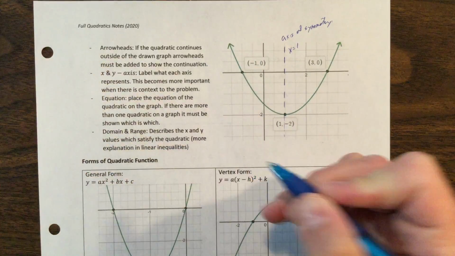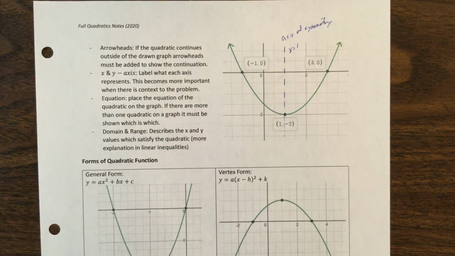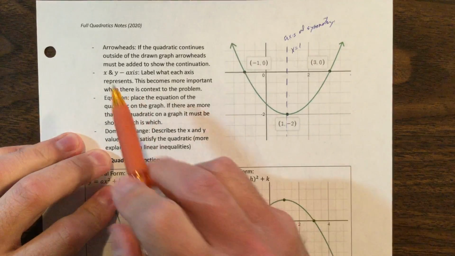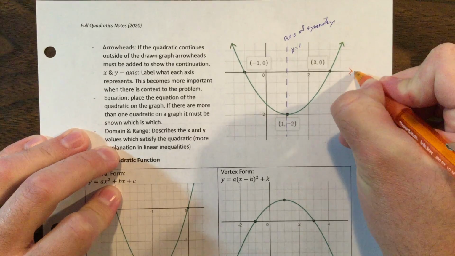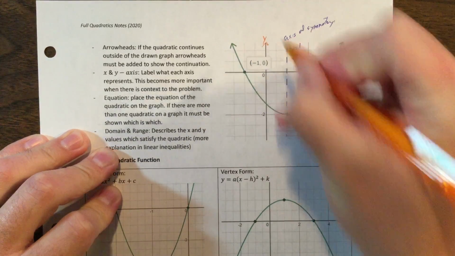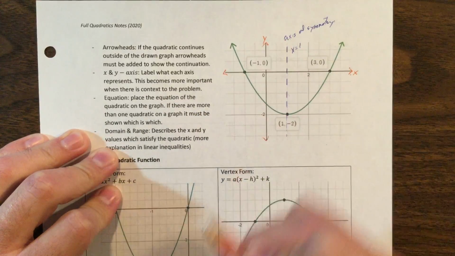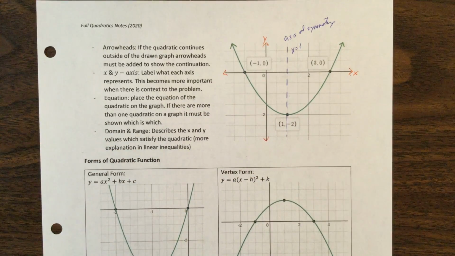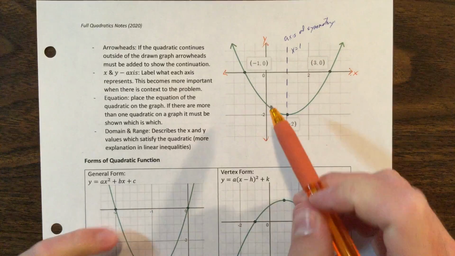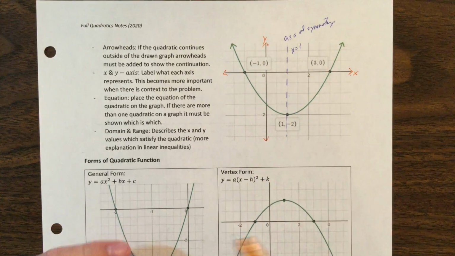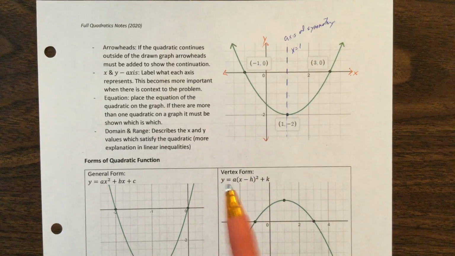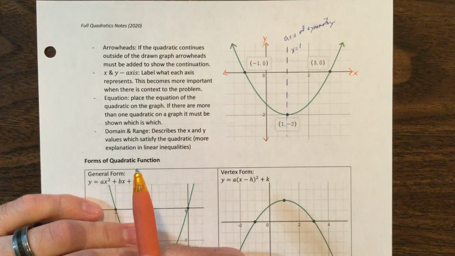I'm not going to label everything else as we went through that in the previous one. The x and y axis, we must label what they are. In this case, it's just x and y. That's all it is, and we should put arrows on those as well. Once we get to contextual problems, then our x and our y are going to have something else, but that is when we get to word problems and when they actually have some sort of context to them and they're not just x and y.